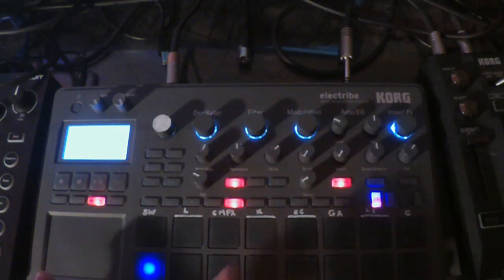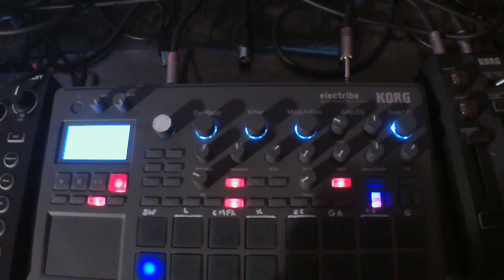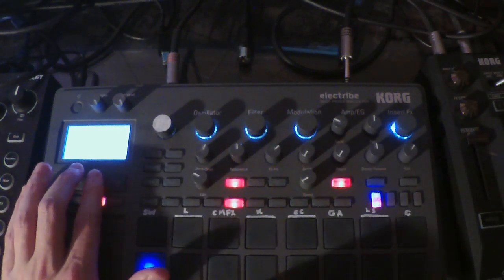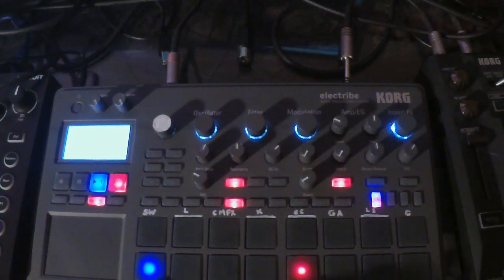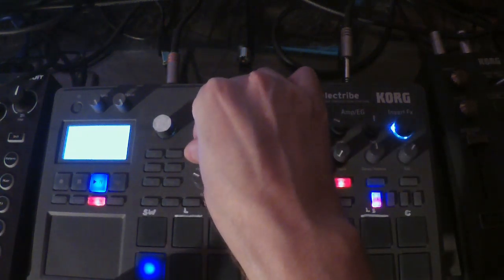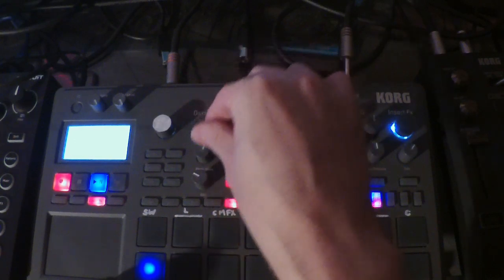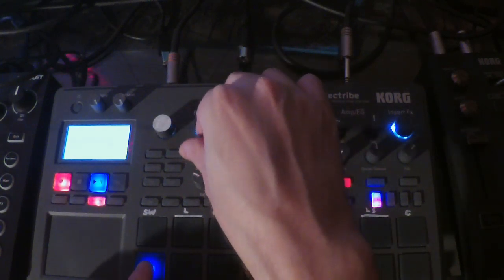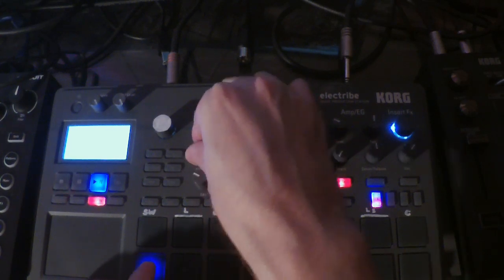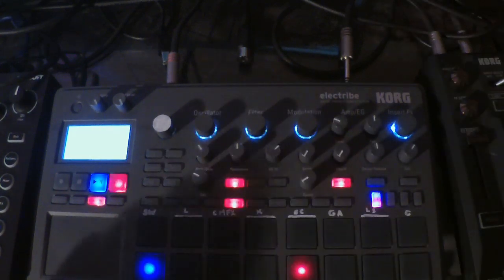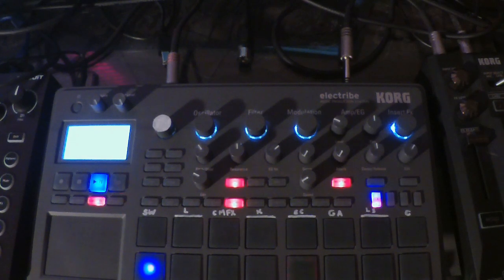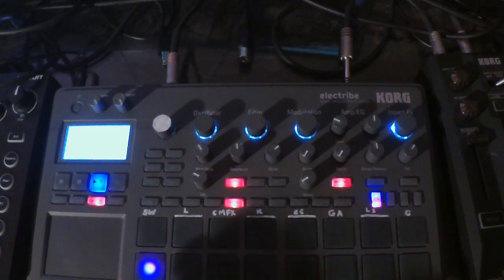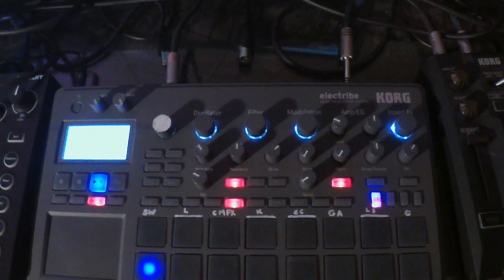So now I'm just going to show you how motion works on here. So I'm going to press play, and starting off with a new beat here, let's just press record, and then what I'm going to do is turn the pitch while I play the kick drum. So let's just see what happens. Okay, you might not be able to hear that if you're not listening to headphones.